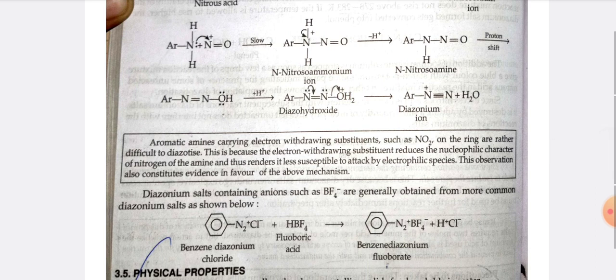Aromatic amines carrying electron withdrawing substituents like NO2 on the ring are rather difficult to diazotize. This is because the electron withdrawing substituent reduces the nucleophilic character of the nitrogen of the amine and thus renders it less susceptible to attack by electrophilic species. This observation also constitutes evidence in favor of the above mechanism. Diazonium salts containing anions such as BF4 negative are generally obtained from more common diazonium salts.